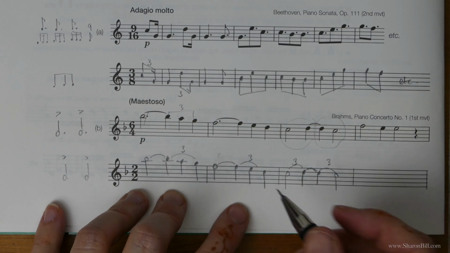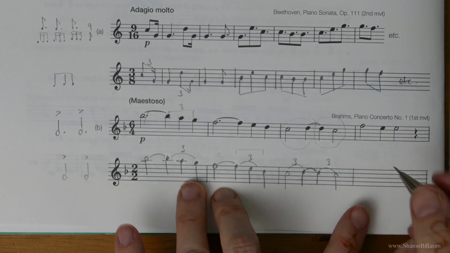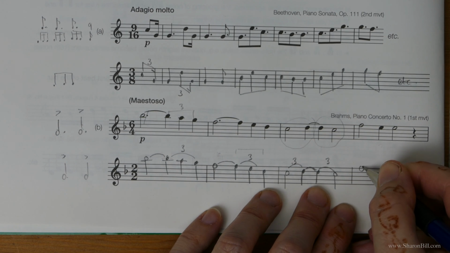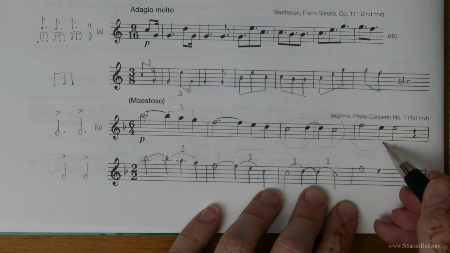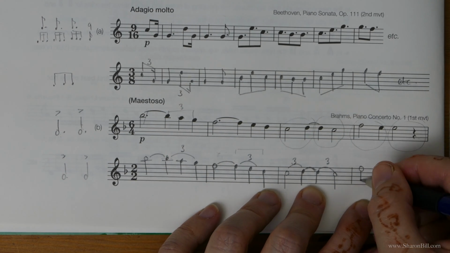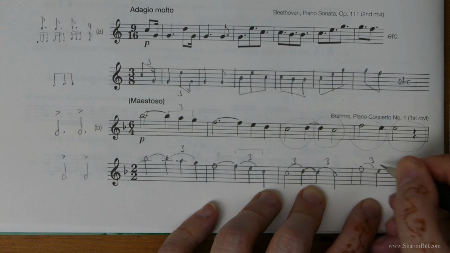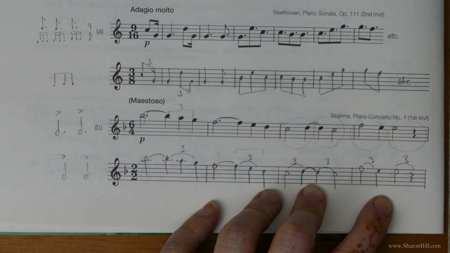You could, of course, alternatively do a square bracket like that. So there's our group of 3, 1, 2, 3, 1, 2, 3. Don't forget the rests. Triplet. And we have to triplet that to the rest as well.